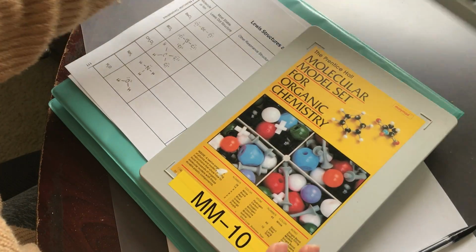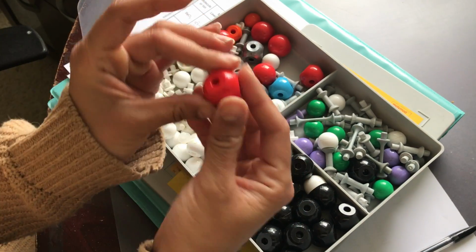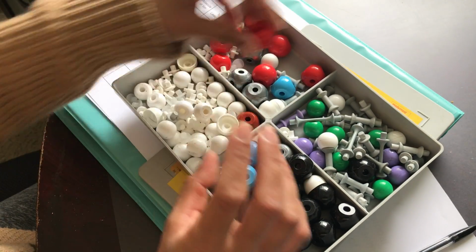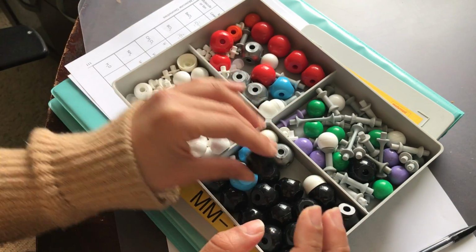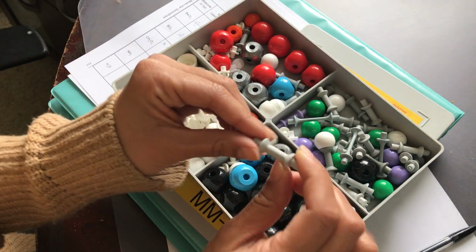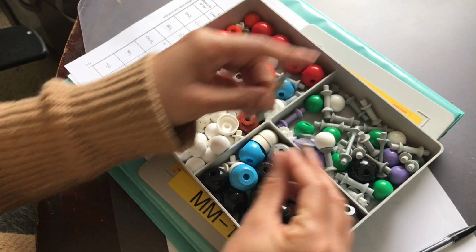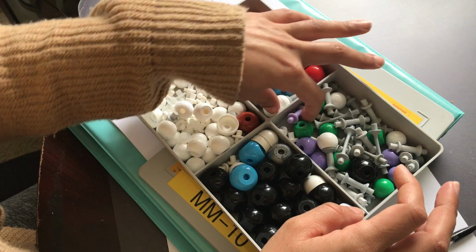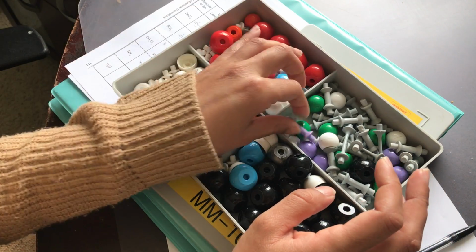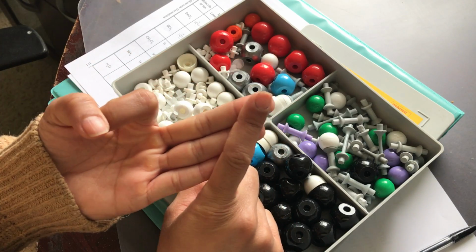Now, when I show you what's inside, it looks something like this. So you have your red, and that's for oxygen. You have your black, that's for carbon, etc. Then you have these two types of bonds. You have a gray short bond, and then you have this longer gray bond, and then you have a purple bond. So we know that there's three types of bond that we'll see. We'll see a single bond, a double bond, and a triple bond.